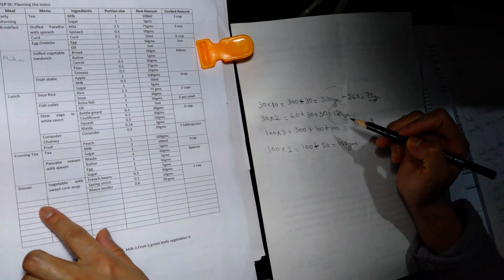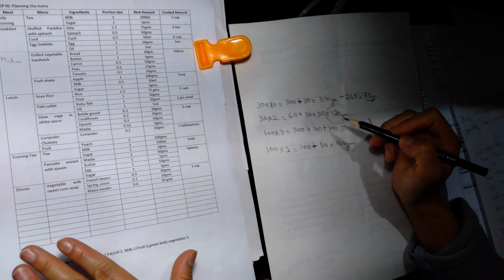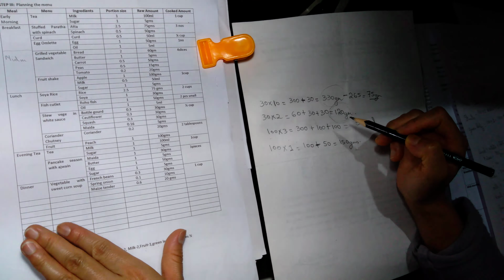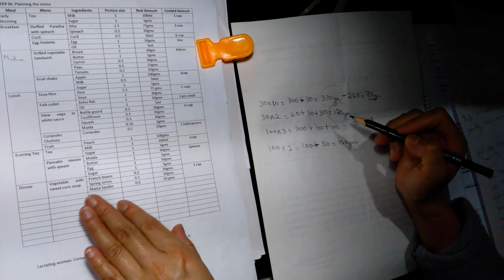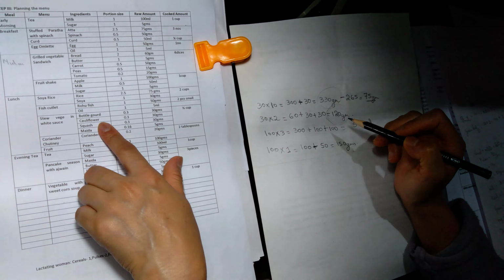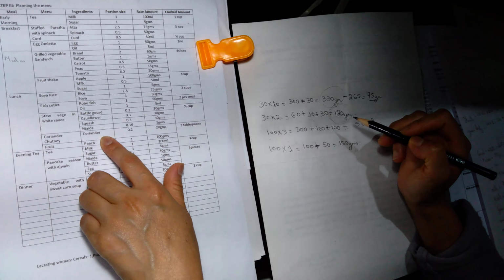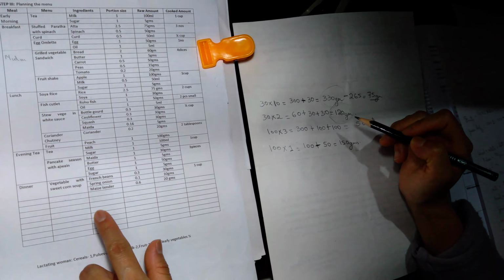And then green leafy vegetables have been included now. And then other vegetables you have to include. You see what vegetables were given for the lunch, then you don't give the same thing. You give other vegetables in the dinner.